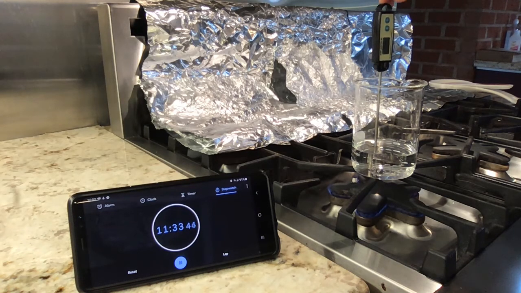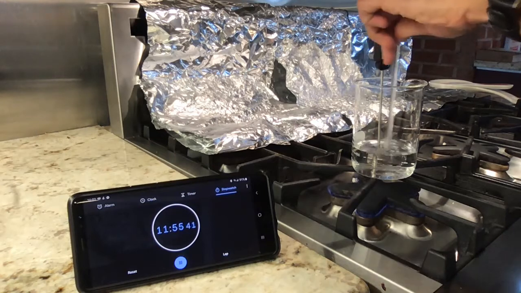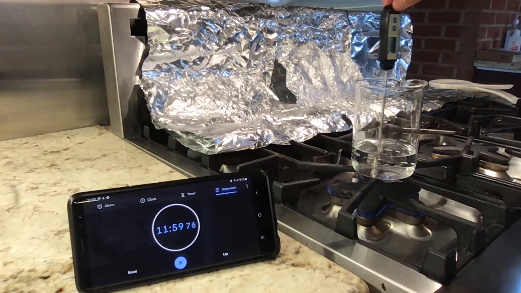We're at 96.5 degrees. Almost there, 98.6. We're at the 12-minute mark.